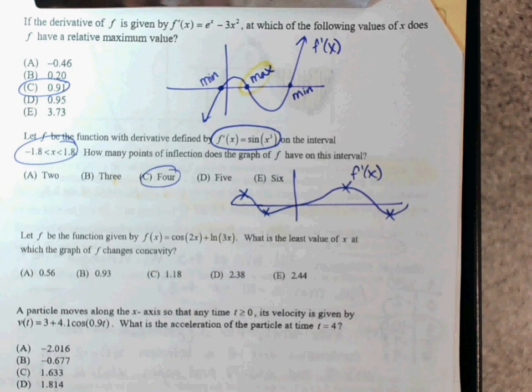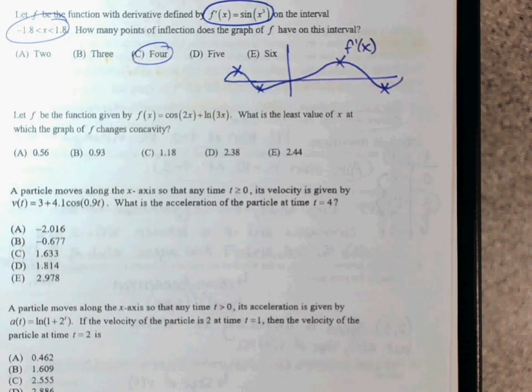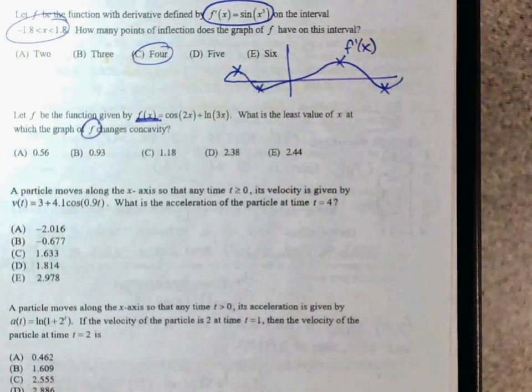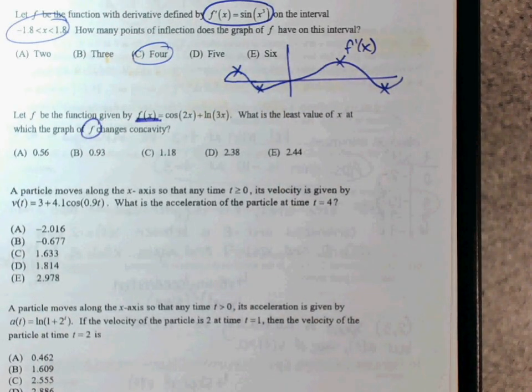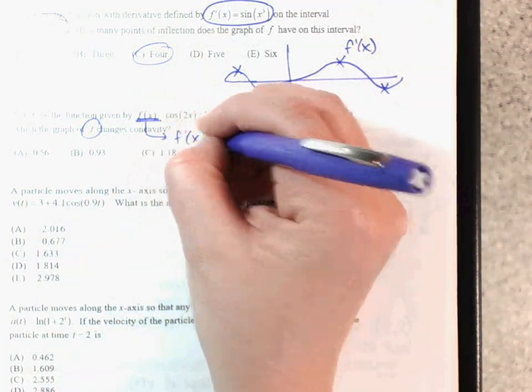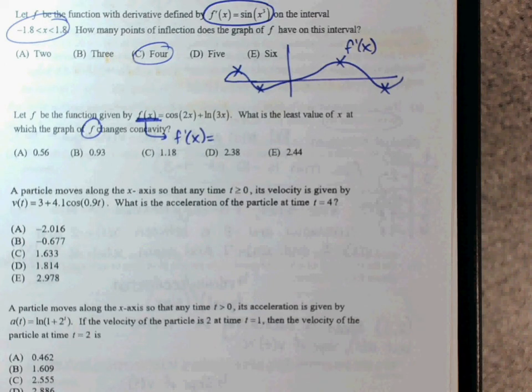Okay, take a look at the next one. Okay, you have your f of x this time. Notice they did not give you f prime. They're giving you regular f of x. And they're asking you where it changes concavity. Okay, in order for you to do that, you have to be looking at least at a graph of f prime. So you can't graph that one. You need to find f prime of x. So what is the derivative of cosine 2x? What would that be?